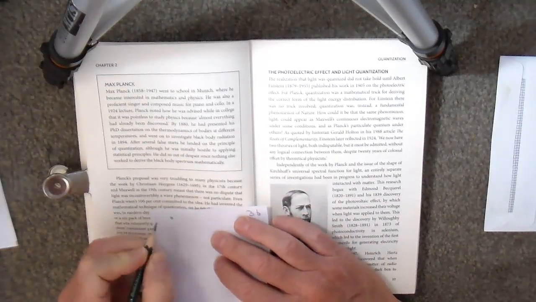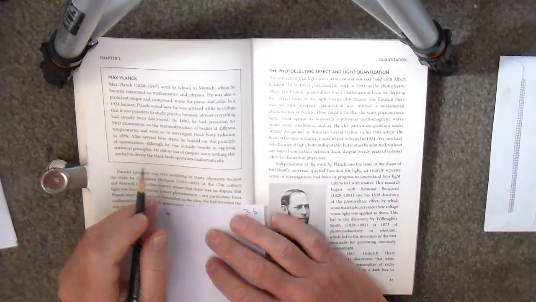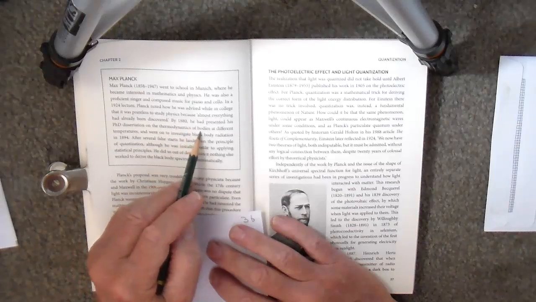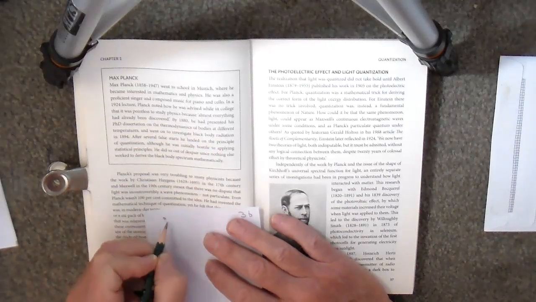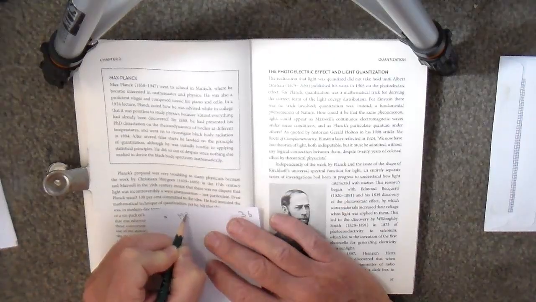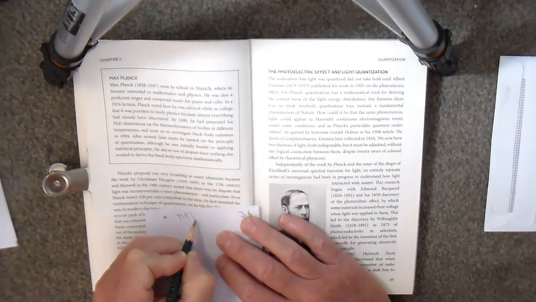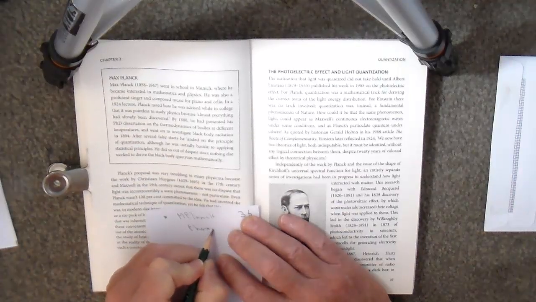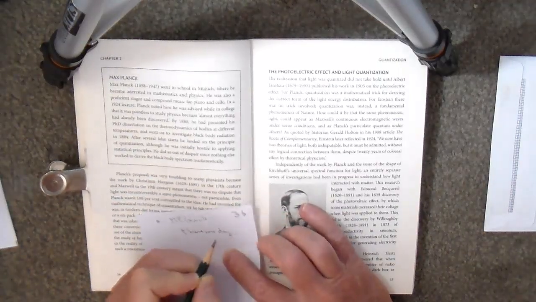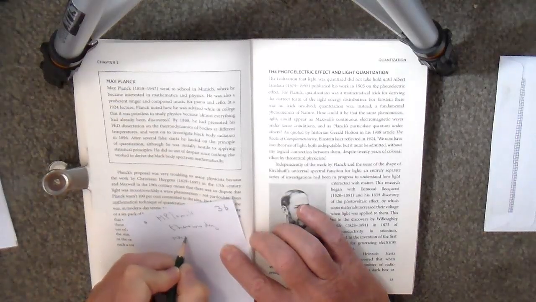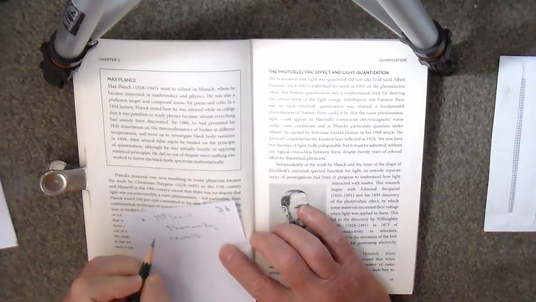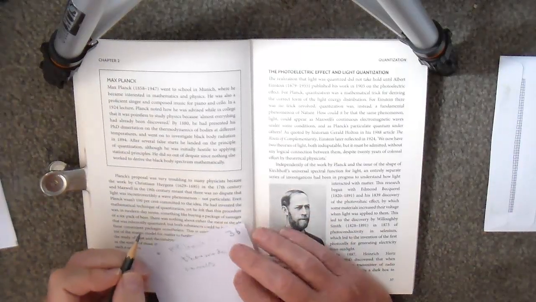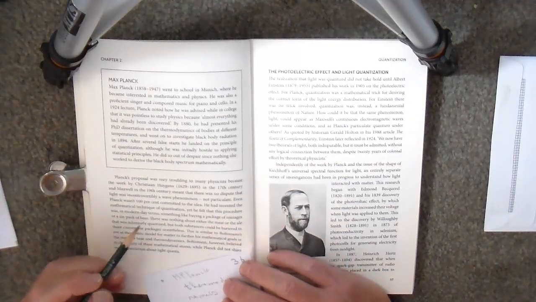There they talk about him. So there's no picture of him here. PhD thermodynamics of bodies. Thermodynamics. That is warm bodies and the energy in them and how they behave.